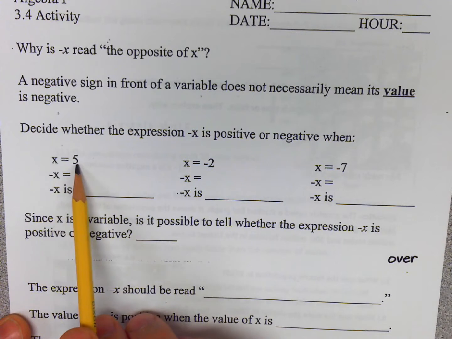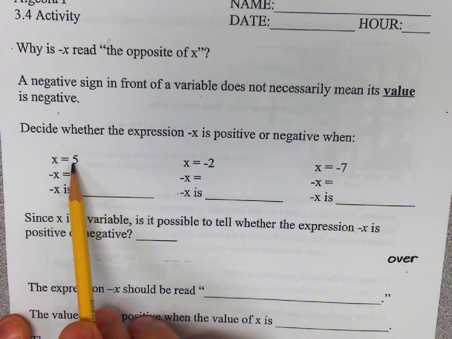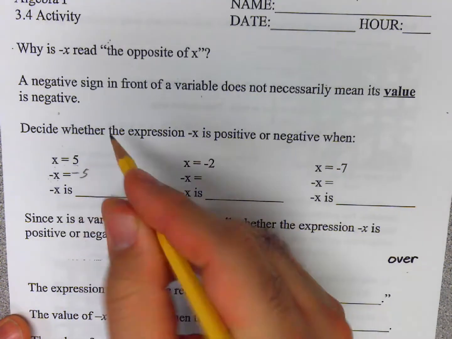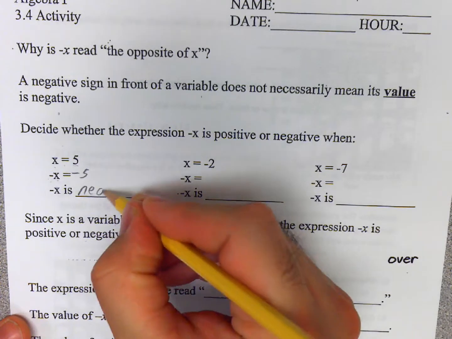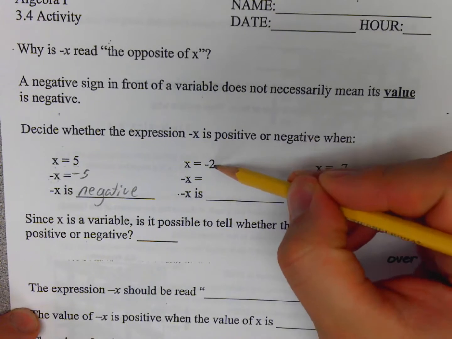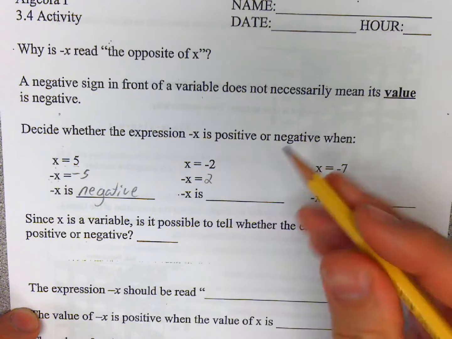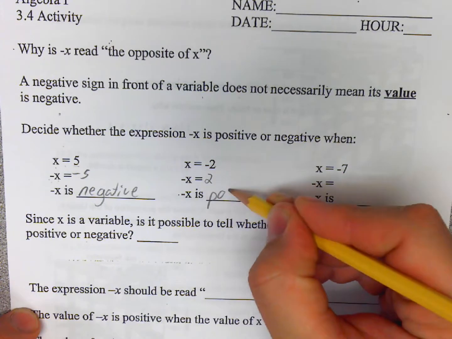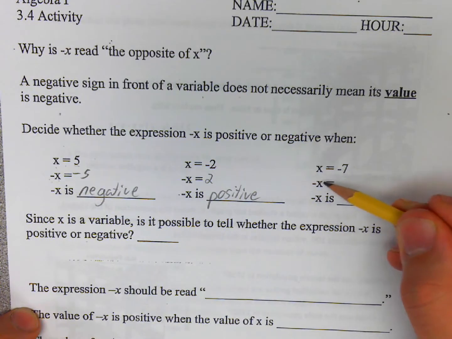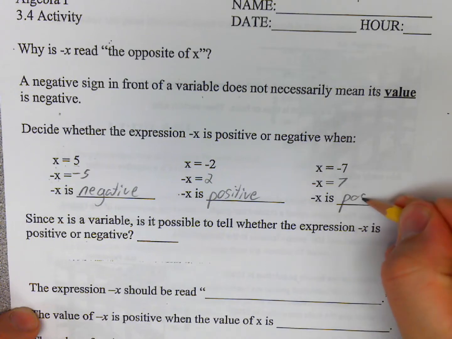When x is 5, this right here just means opposite x. So if x is 5, what's the opposite of 5? Negative 5. So x is negative. So my opposite x is negative in this case. When x is negative 2, the opposite of negative 2 is 2. So my opposite x is positive in this case. When x is negative 7, the opposite of negative 7 is 7. So my opposite of x in this case is also positive.